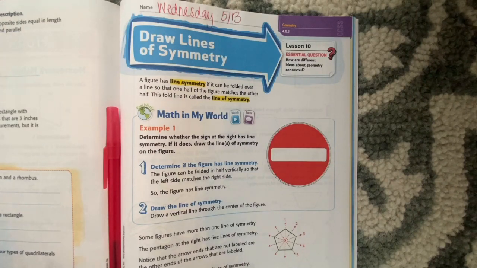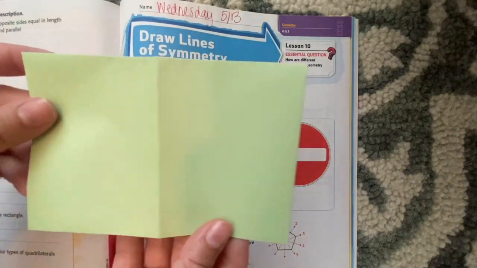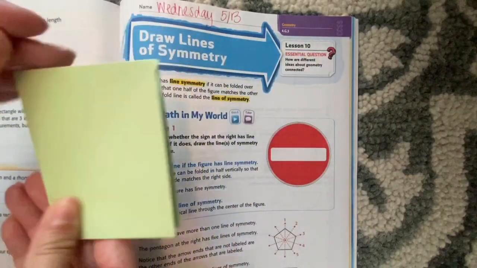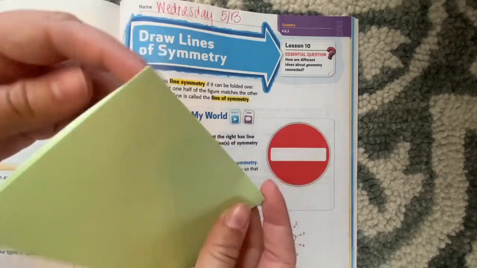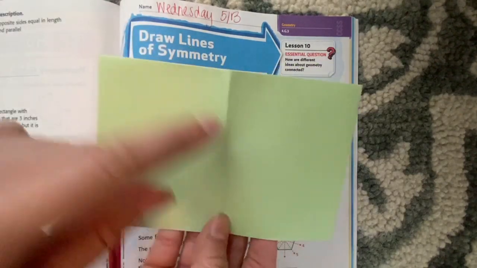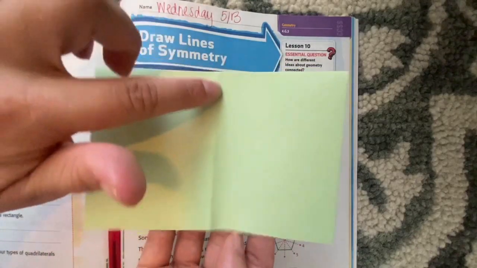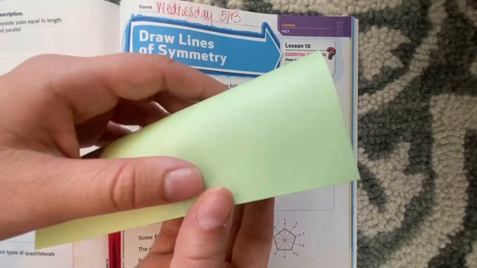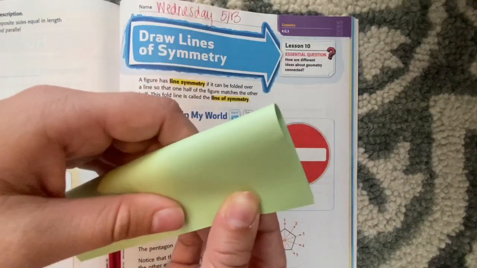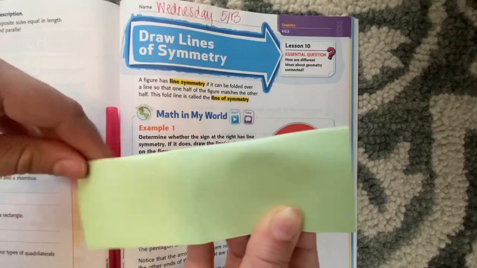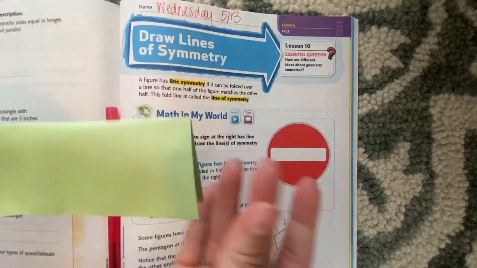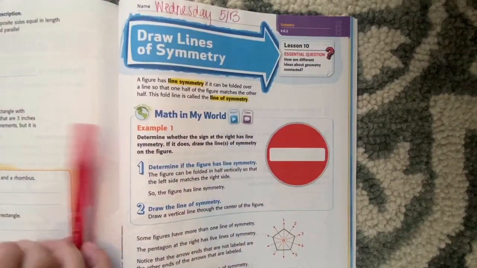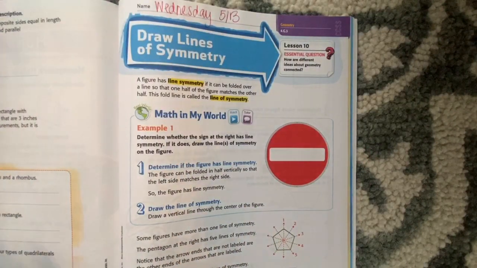A lot of you might know what symmetry is. So if you take an object, so we have a rectangle here, fold it in half, you see how the sides match up? Both sides are the exact same. So this is our line of symmetry, and there's another line of symmetry in the rectangle. If you fold it the hot dog way, here's another line of symmetry. All right, so let's read through page 931.